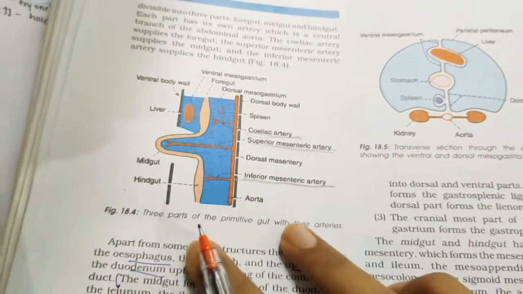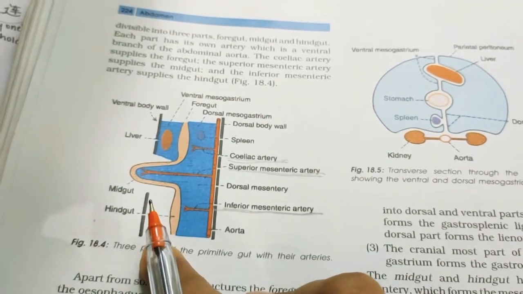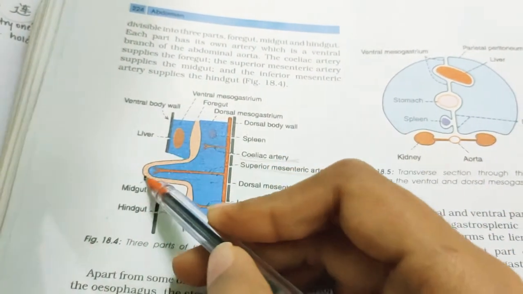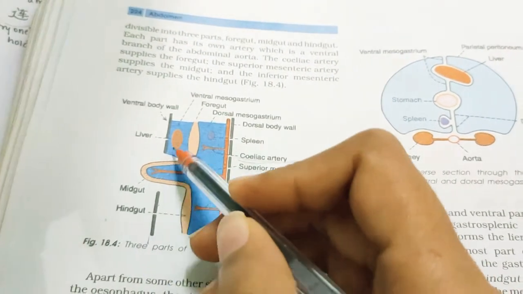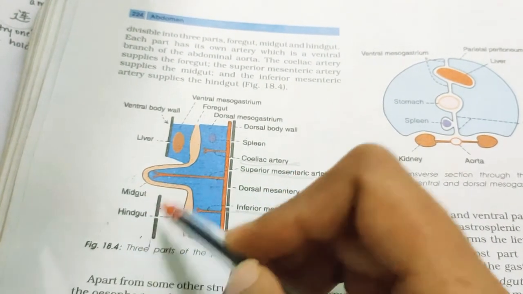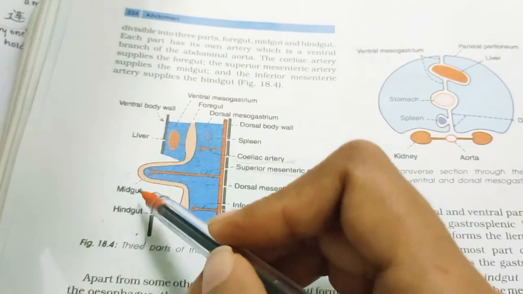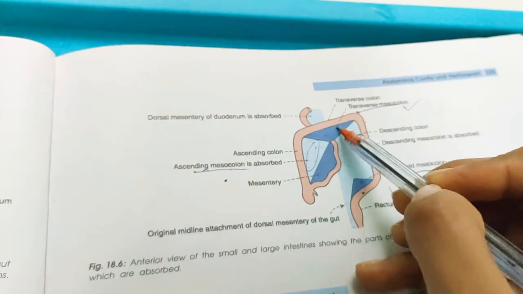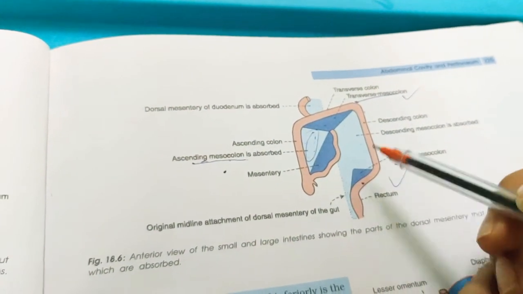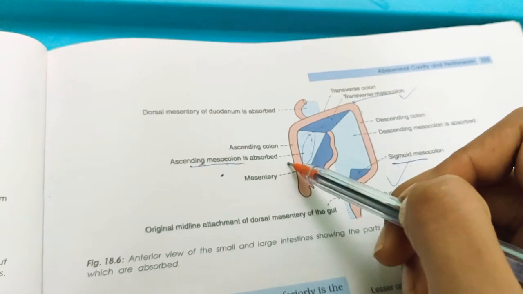Now, if you see in the midgut and hindgut especially, there is no ventral mesogastrium for the midgut and hindgut, right? Did you observe that? There is no ventral mesogastrium for midgut and hindgut. There is only dorsal mesogastrium for the midgut and hindgut. That dorsal mesogastrium is forming all these structures like transverse mesocolon, sigmoid mesocolon, ascending mesocolon, okay?